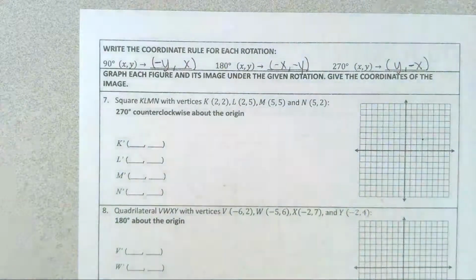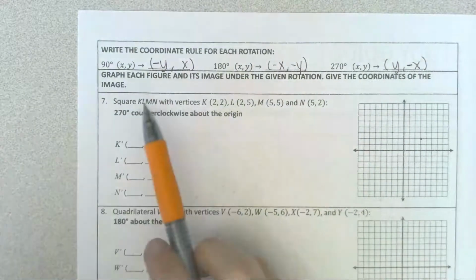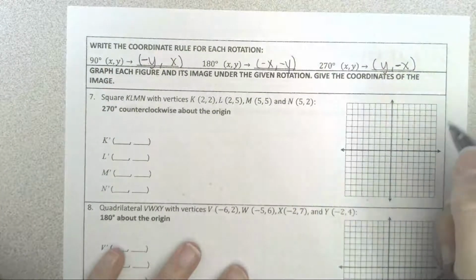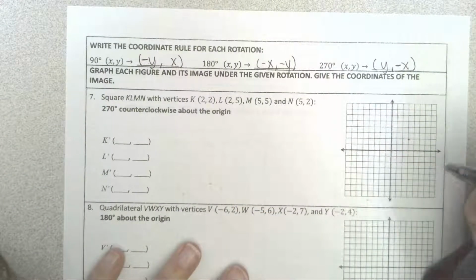Okay. I'm going to go ahead and graph our square here, KLMN, first, and then we can go about doing our rotation.